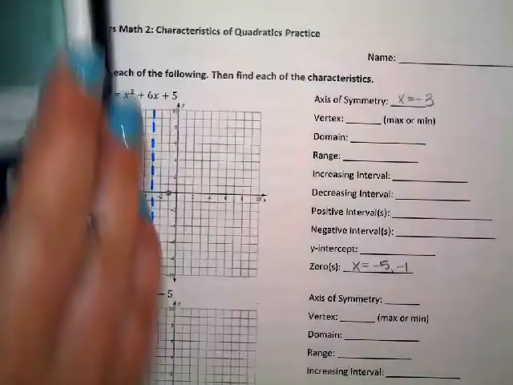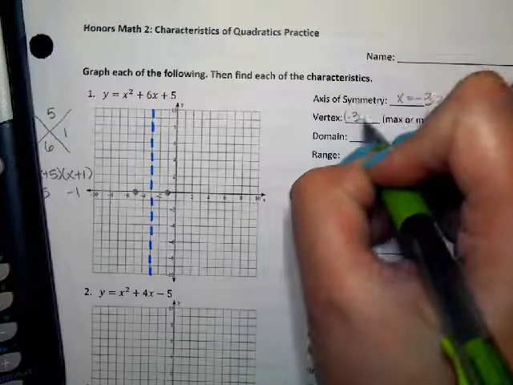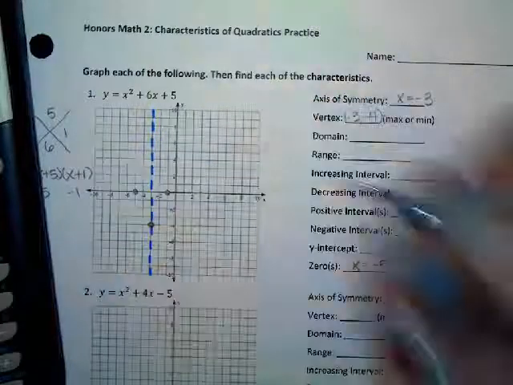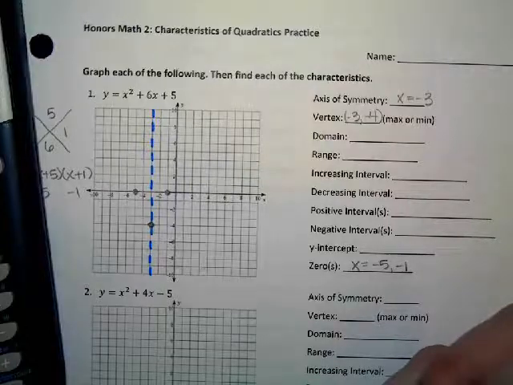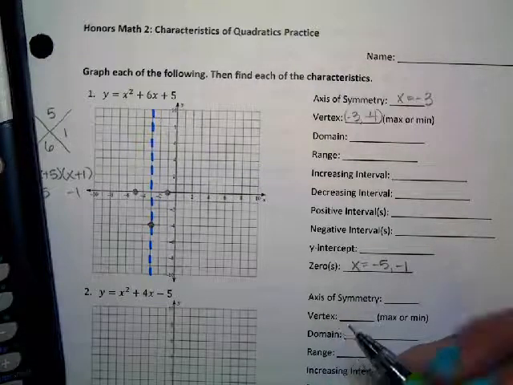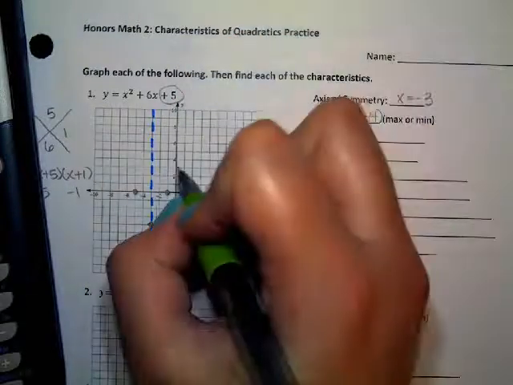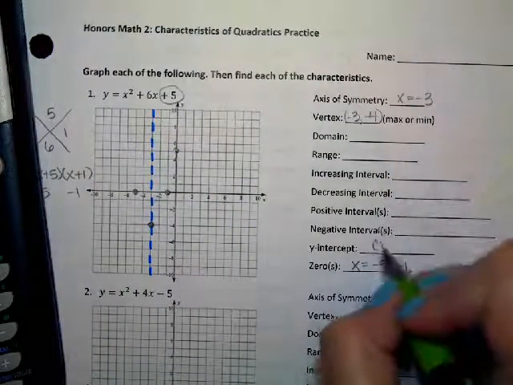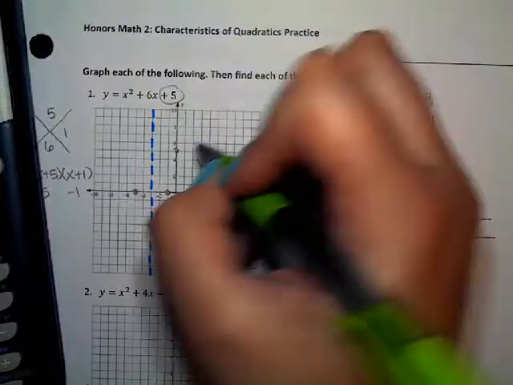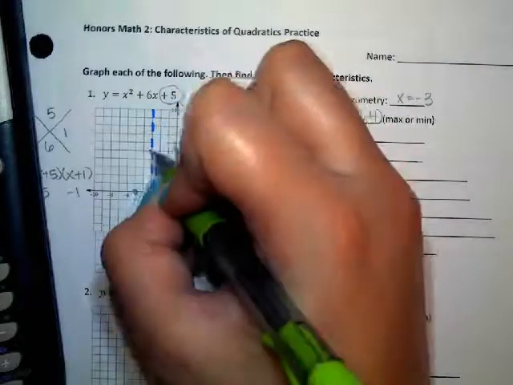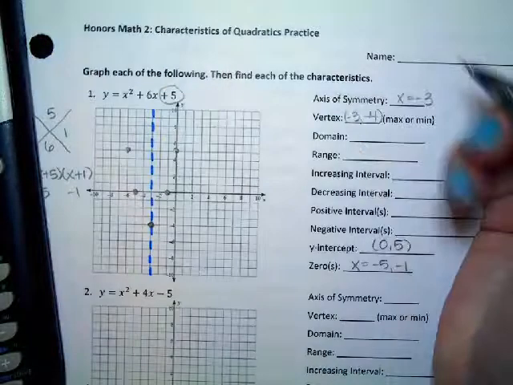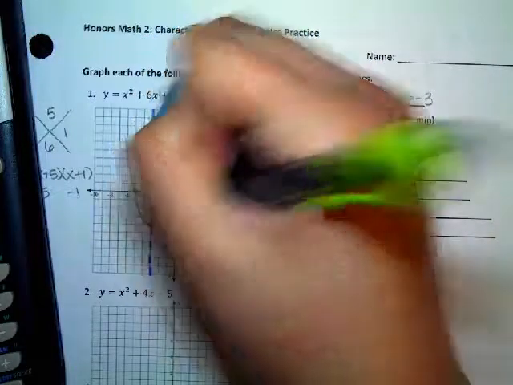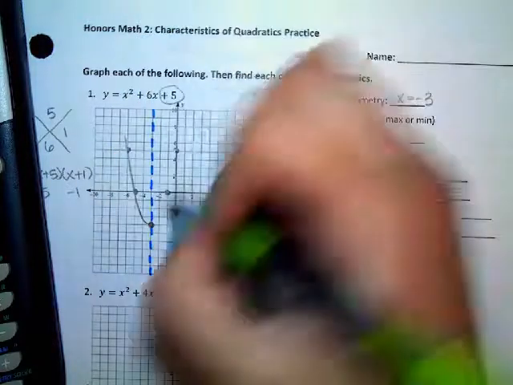What's the y-intercept? Domain and range, we can do those.